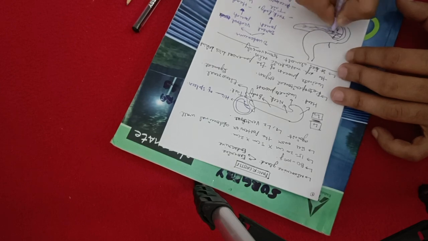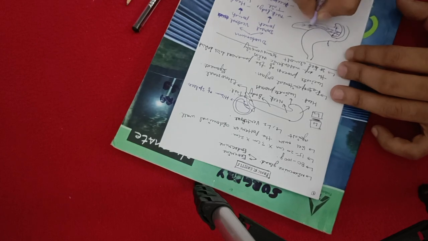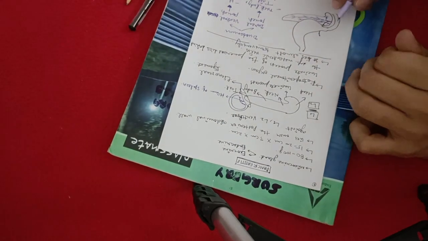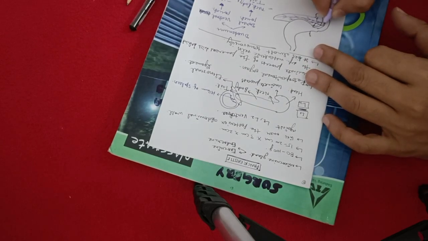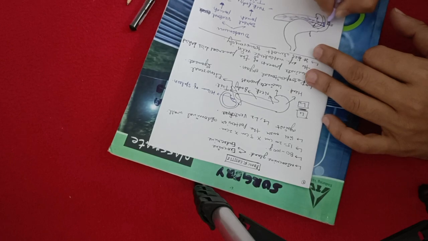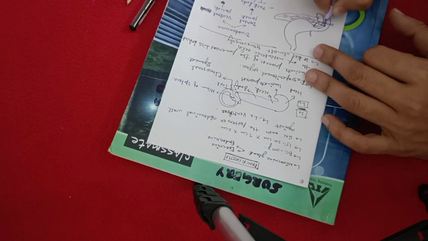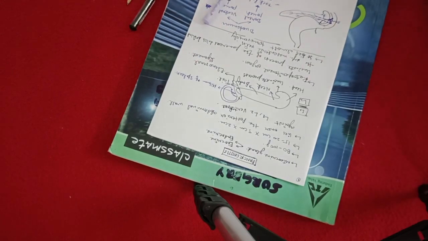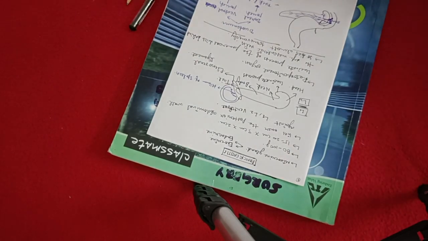The accessory pancreatic duct opens into the duodenum around 2 cm proximal to the main pancreatic duct, proximal meaning a bit earlier, in the second part of the duodenum.